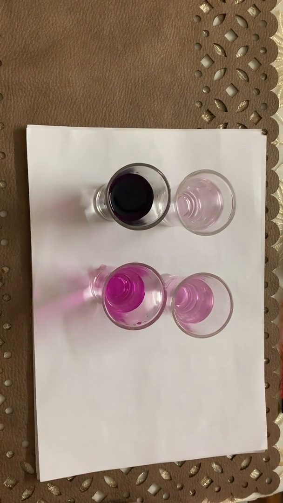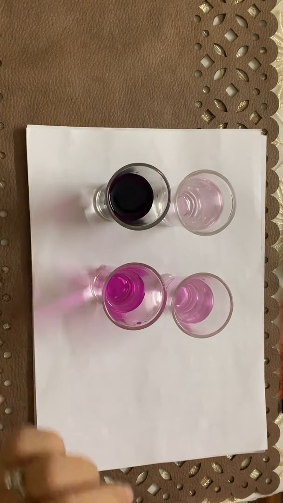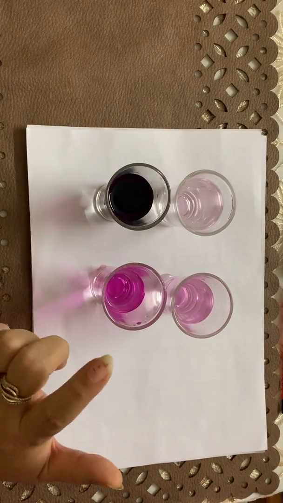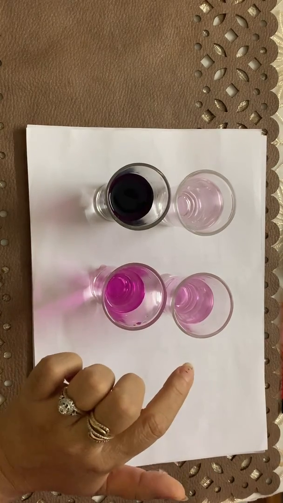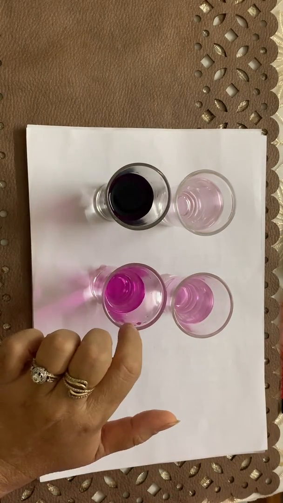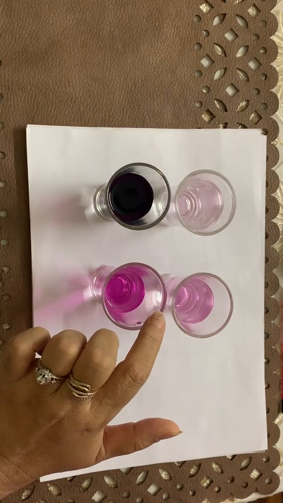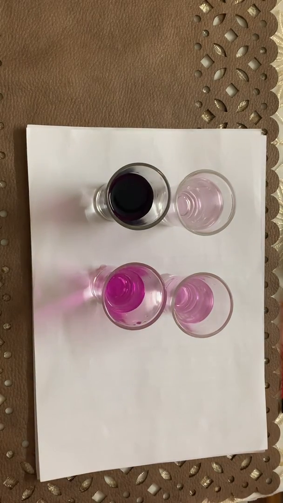So we conclude that there must be millions of tiny particles in just one crystal of potassium permanganate, which keep on dividing themselves into smaller and smaller particles. Ultimately, a stage is reached when the particles cannot divide into smaller particles.